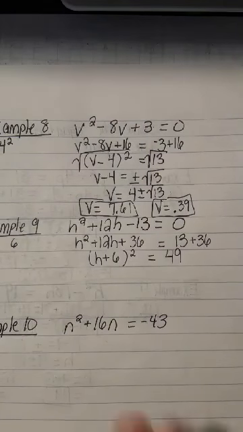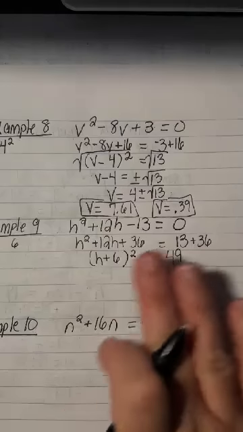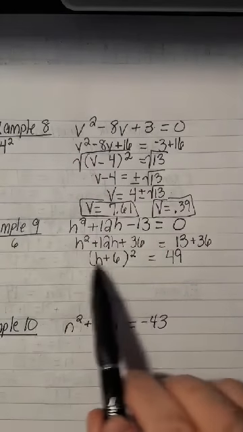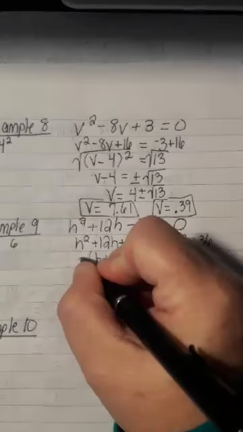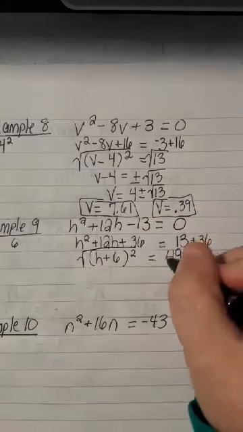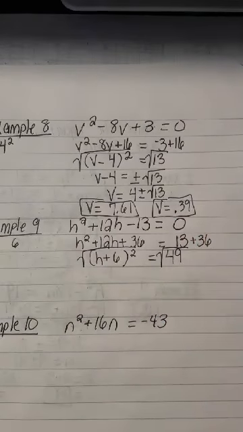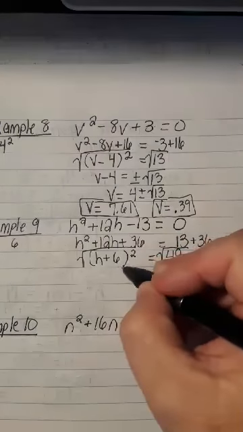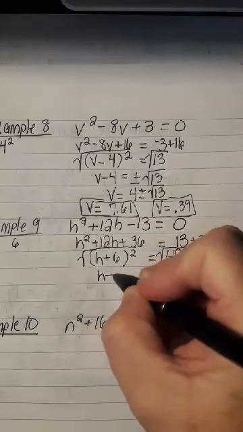Now you want to take the square root of each side. So once you've simplified the right side and you've got the parentheses to the second power on the left side, next step is to take the square root. And when you take the square root of this left side, you're left with h plus 6.